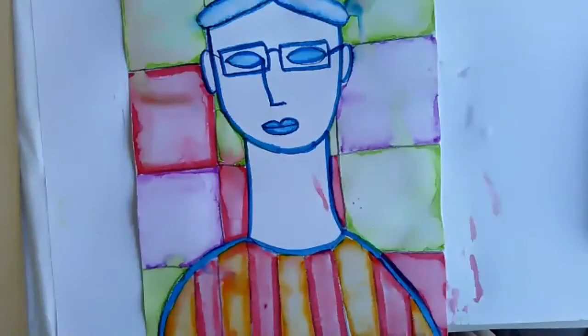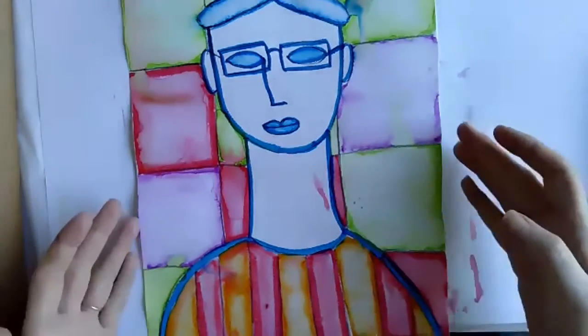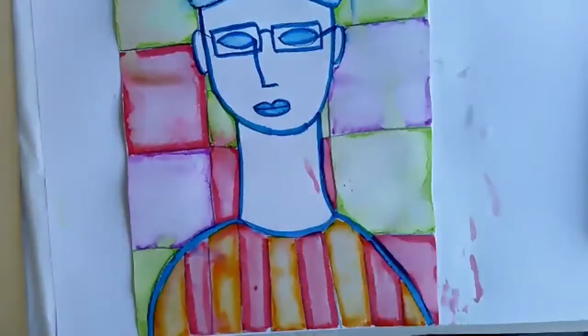All right, I think I'm done with that. This might be a quicker lesson, Scott, because yeah, it looks cool. Yeah, it's a cool effect. It's a very cool effect.